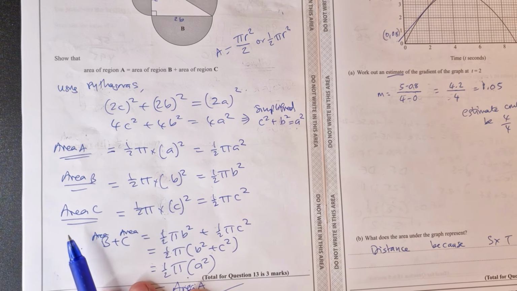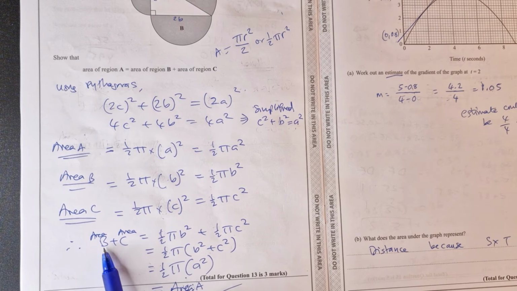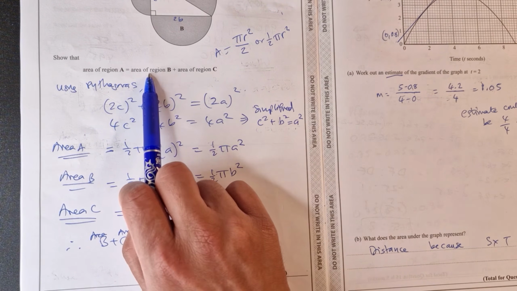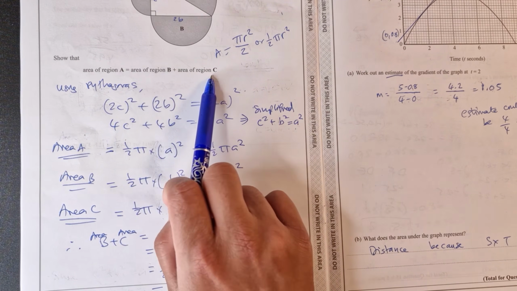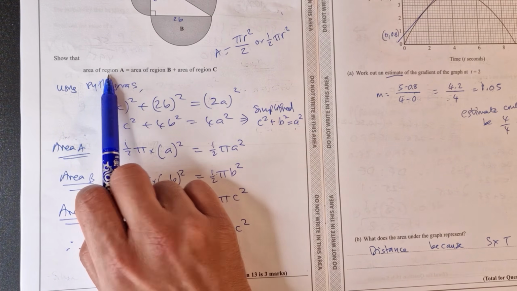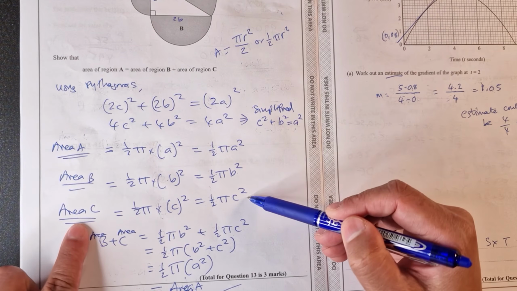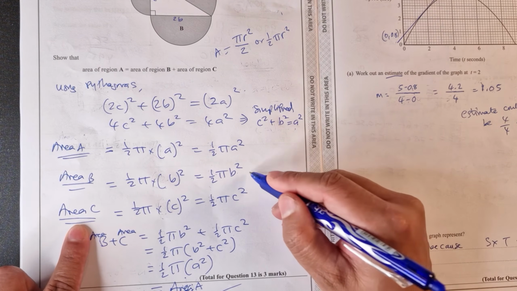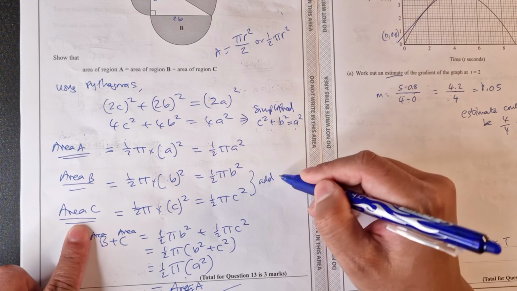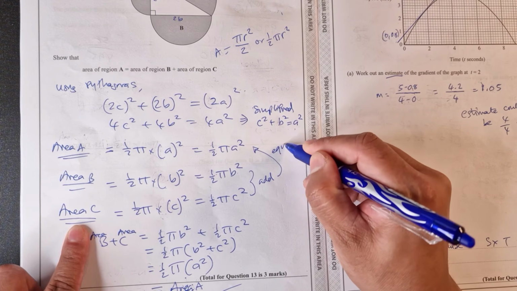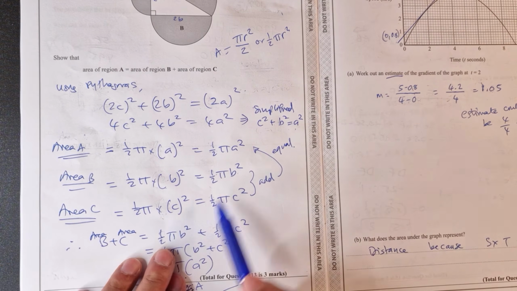So on to the final part right here, we are going to add the area of B and C, because area of region B plus C is equal to the area of region A. So B and C, the areas, area B, area C, right there. We're going to add these two together, and that should equal that. And we'll show you how. So let's add these together.